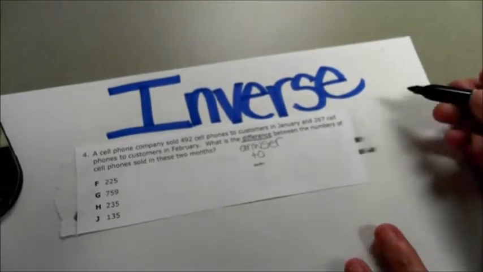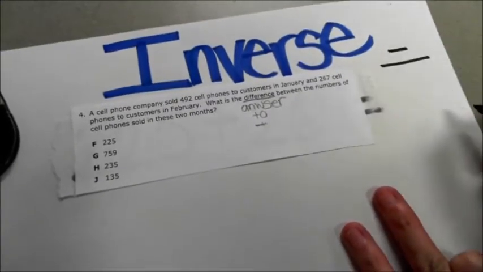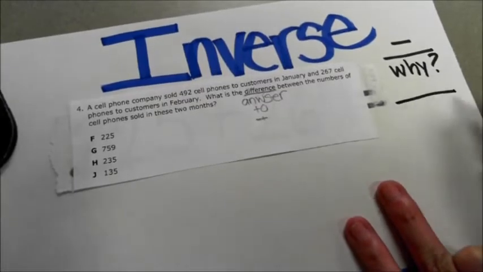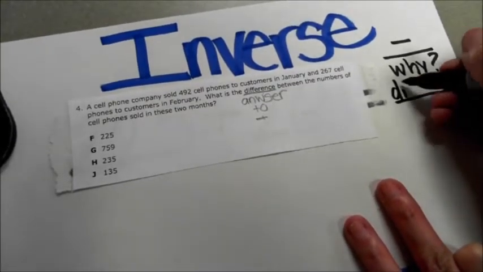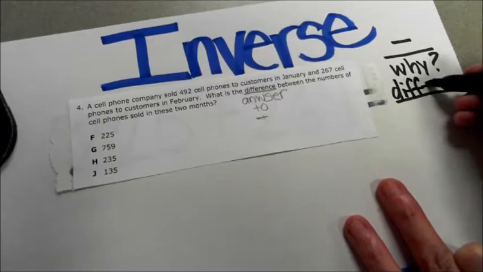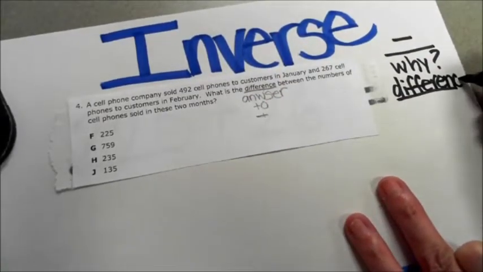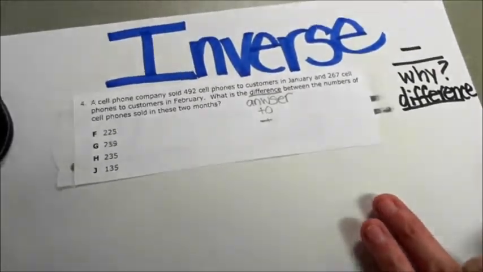Well, seeing as it already told me it was subtraction right there, I'll put my subtraction symbol. And then my y will be, because I am looking for the difference. And I am not going to misspell that because it is right there. That will make Miss Reams and Miss Ray so happy. So we're looking for the difference.